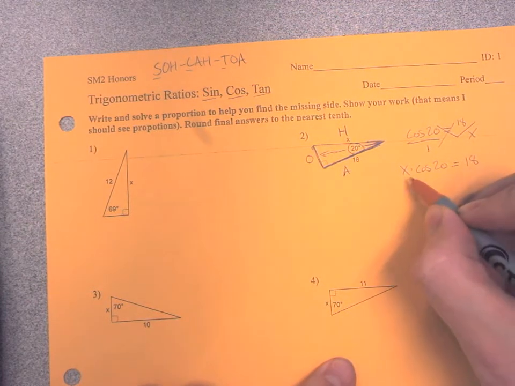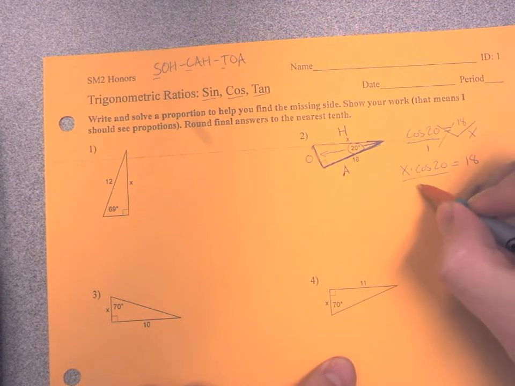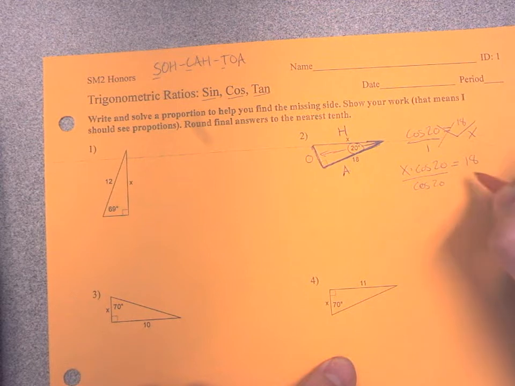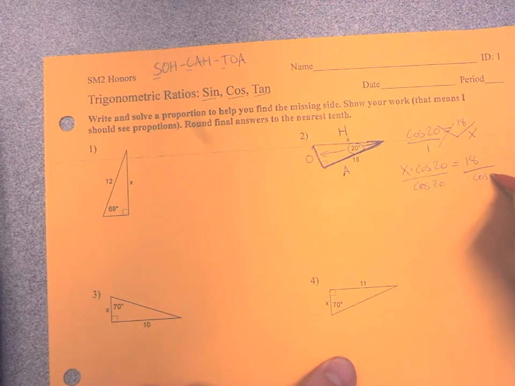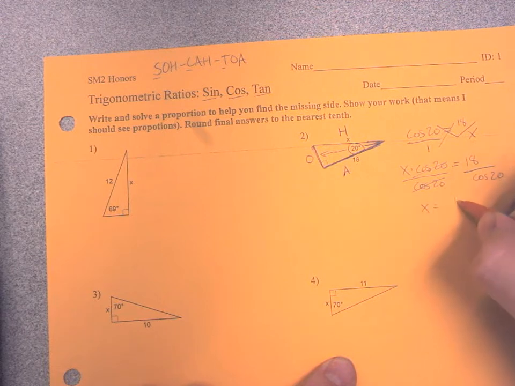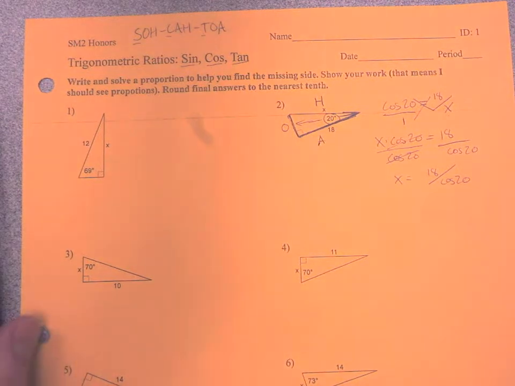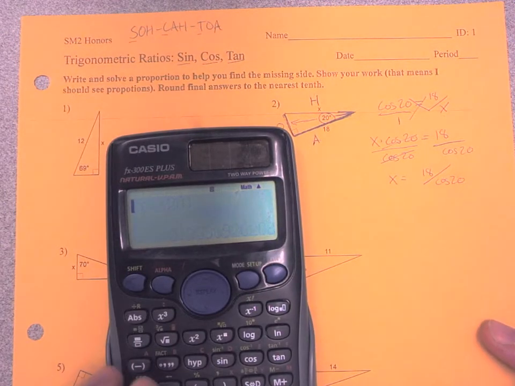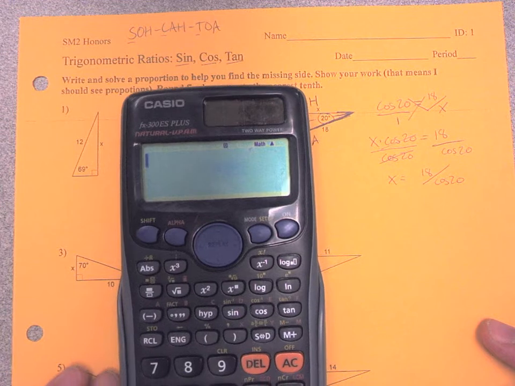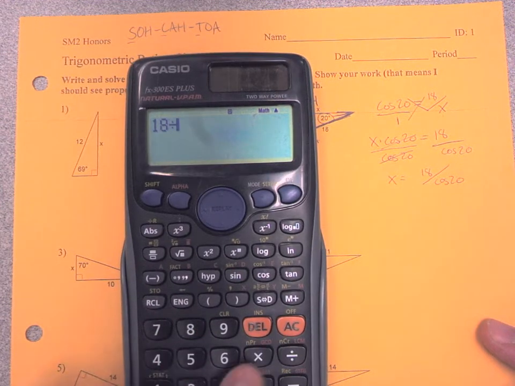So if I have cosine of 20 multiplying x, I can divide by cosine of 20 on both sides, because again, cosine of 20 is just some number. So x is equal to 18 divided by the cosine of 20. Okay, now that I've got x by itself and isolated, I can use my calculator to figure out what that is. So I'm going to do 18 divided by cosine of 20.